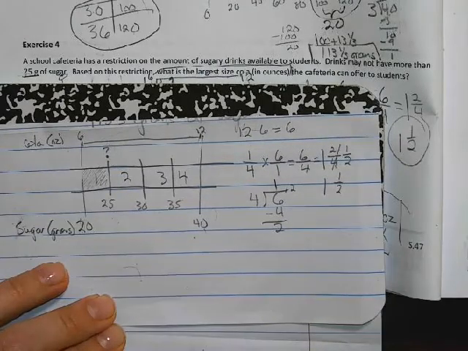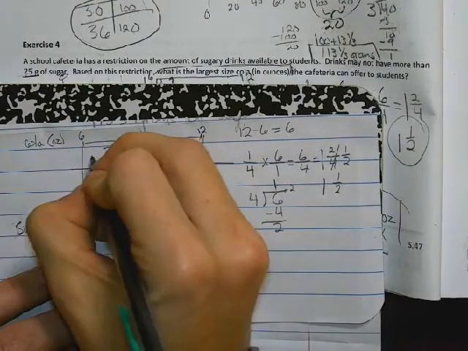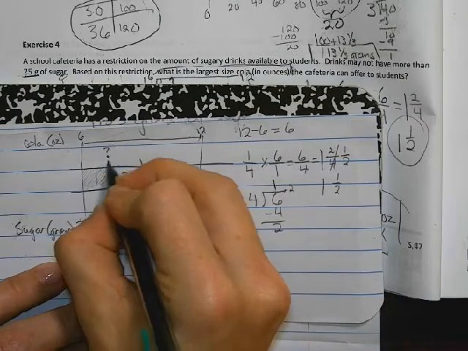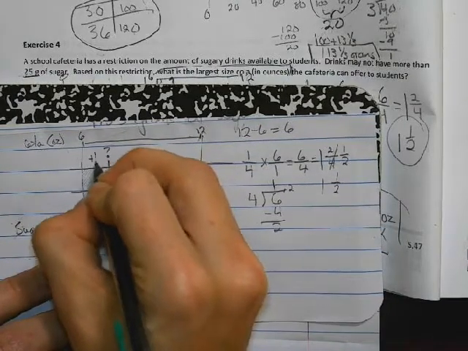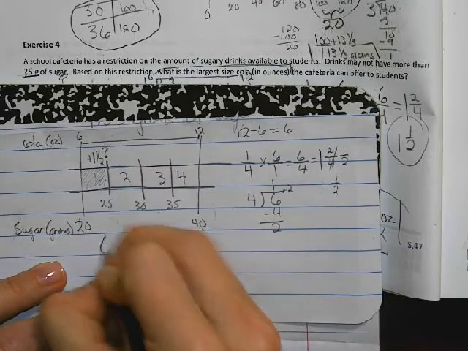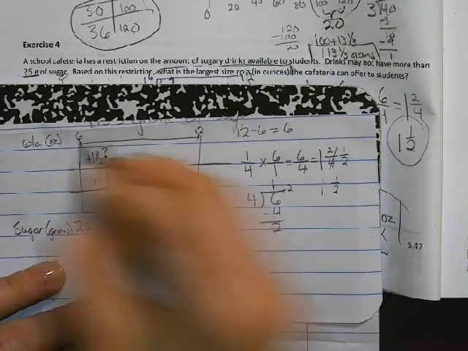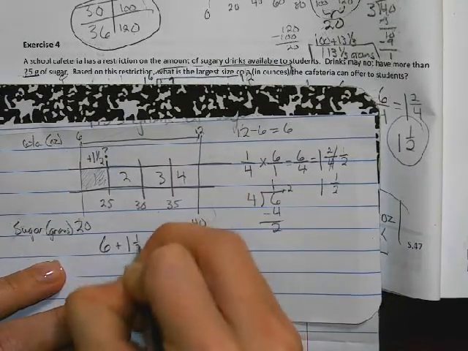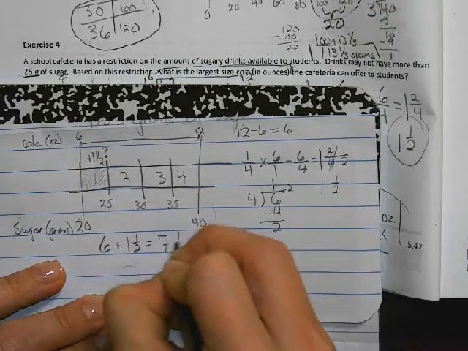So that means that I need to add, because I'm just going from here to here, I need to add 1 1/2. So 6, where I started, plus 1 1/2 gives me 7 1/2.